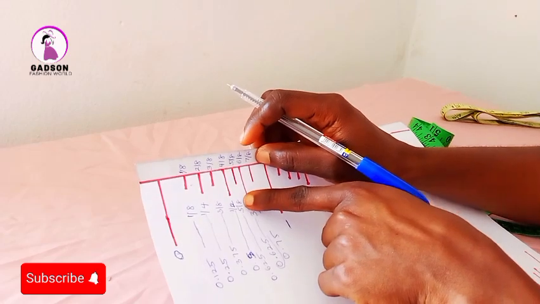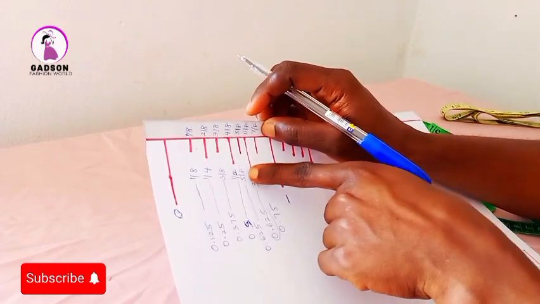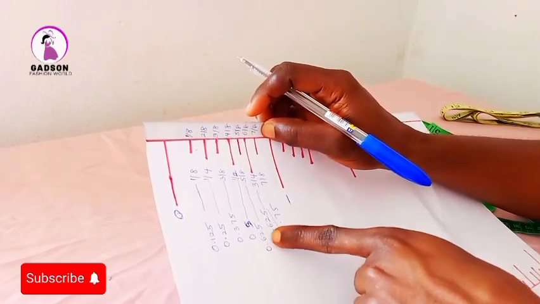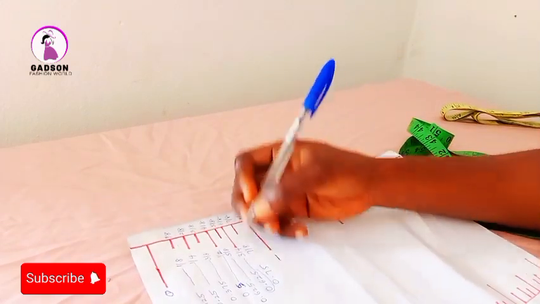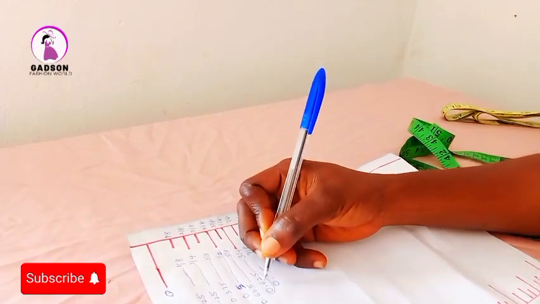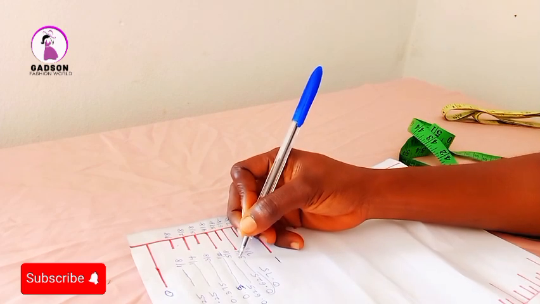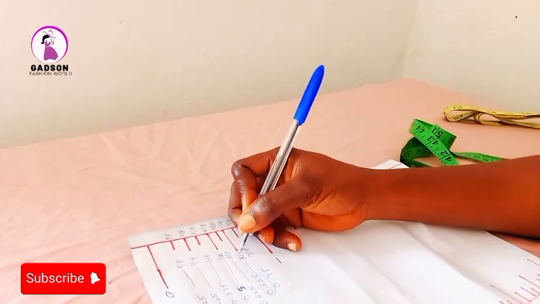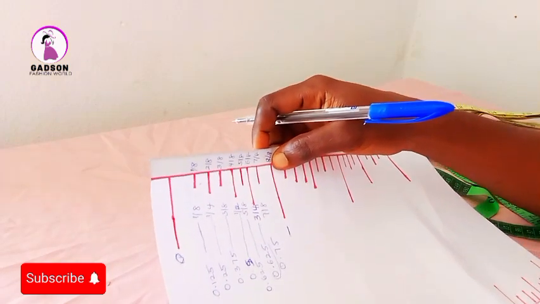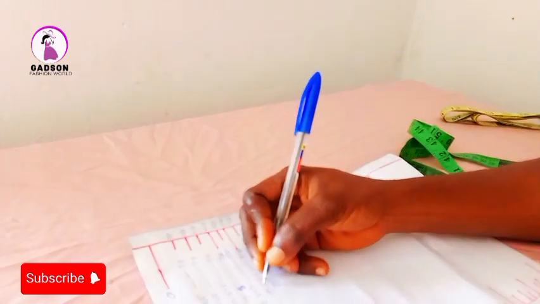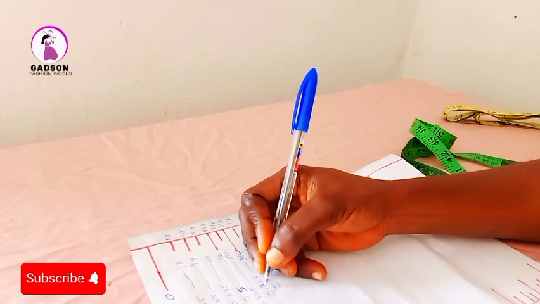We mixed this 5 over 8. When you divide 5 by 8, it gives us 0.625. The next one is 3 divided by 4, which is 0.75.